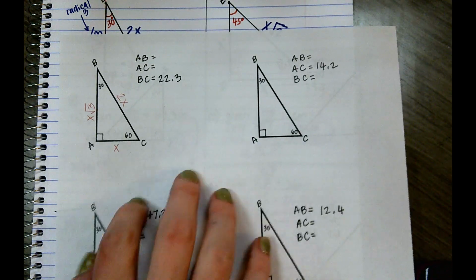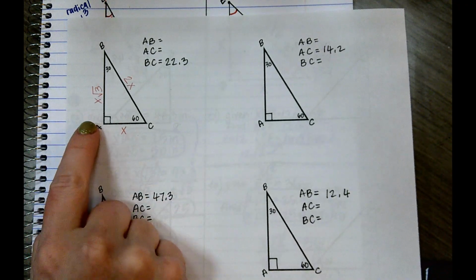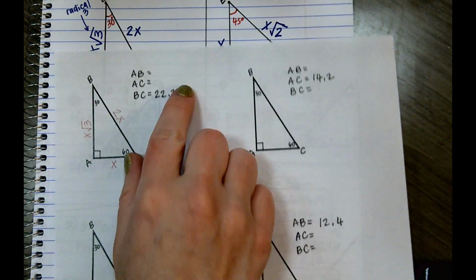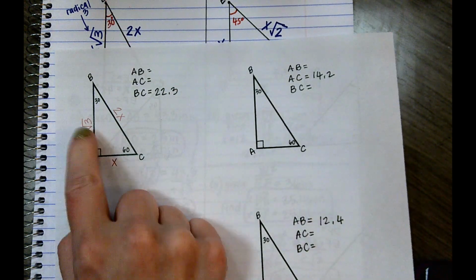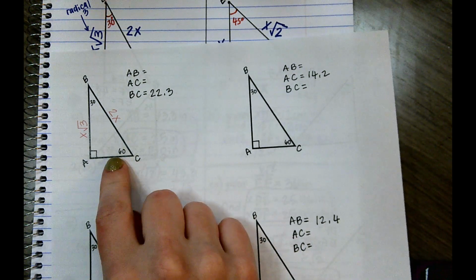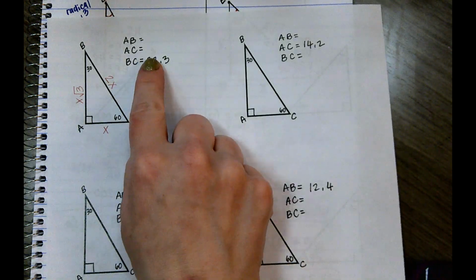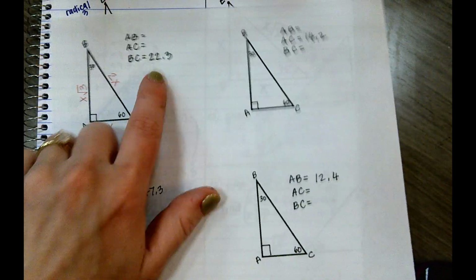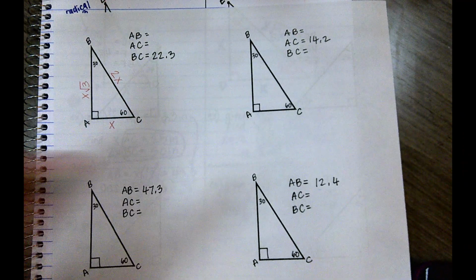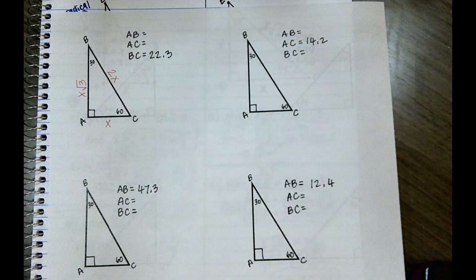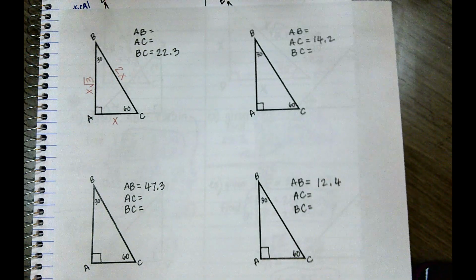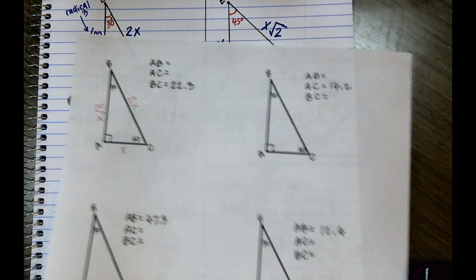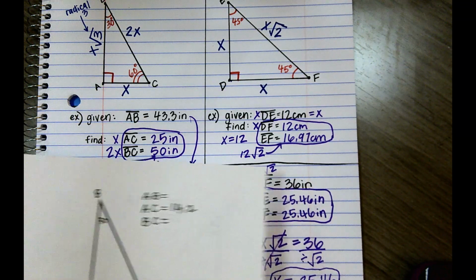And then the back side has our 30, 60, 90, where we have ABC labeled the same as our notes. I went ahead and gave you X values for the first one, and then different given values on each. Now, it doesn't say given and find, but the given is the one that I gave you. So that should be pretty self-explanatory. I'm going to give you one of these, and I'm going to give you some time to try them on your own. And I'll set a little timer.